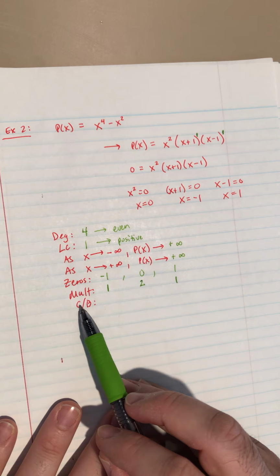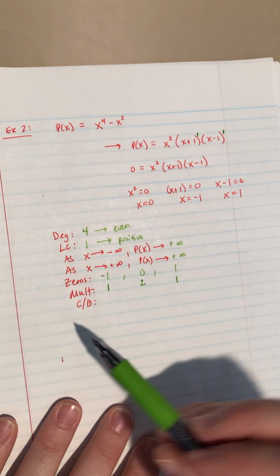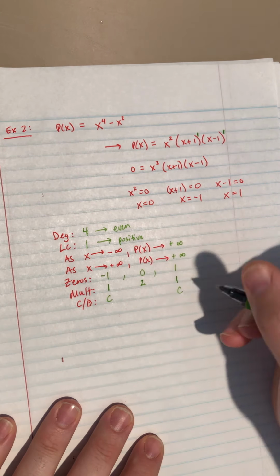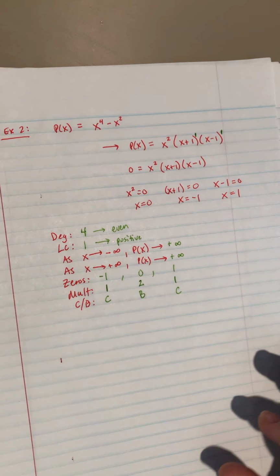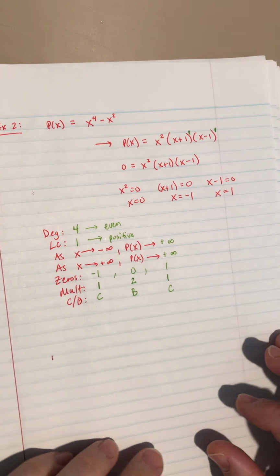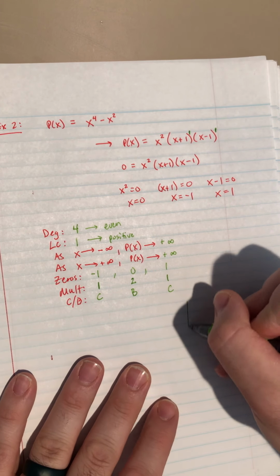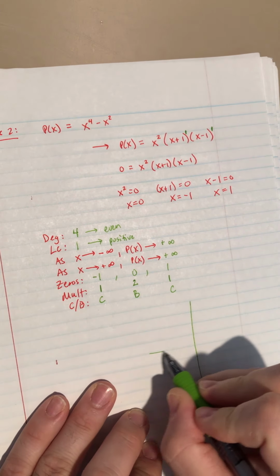So, again, if it's an odd multiplicity like the 1s, that's where you cross. If it's an even multiplicity like 2, that's where we're going to bounce. And we'll see in just one second what that looks like. Okay, so we're going to get our graph.